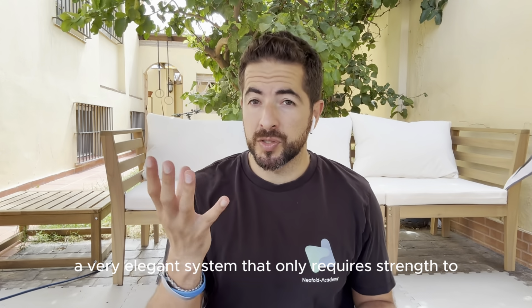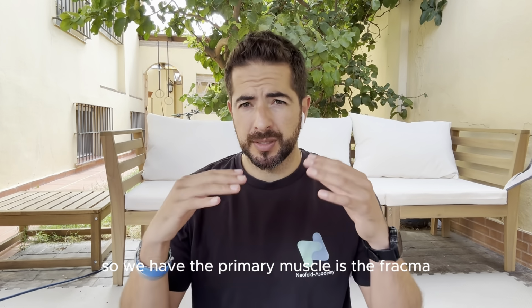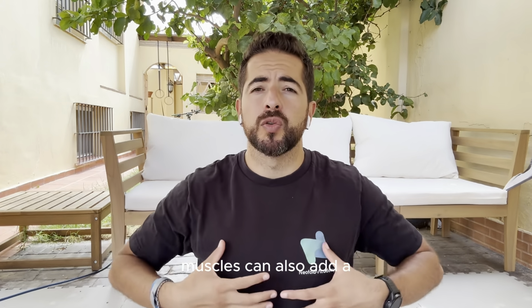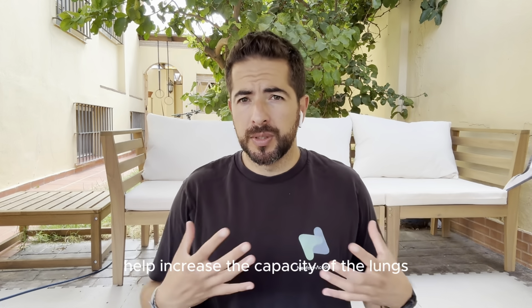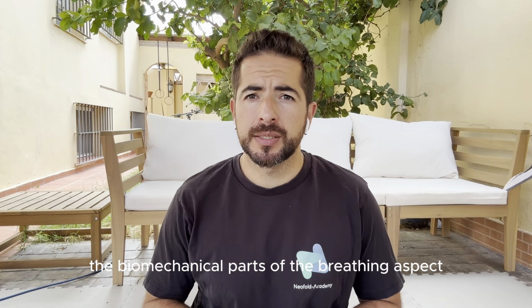So it's actually a very elegant system that only requires strength to bring the air in, but can take the whole air out. So the primary muscle is the diaphragm, but the intercostal muscles and the neck muscles can also help increase the capacity of the lungs. So these are the biomechanical parts of the breathing.